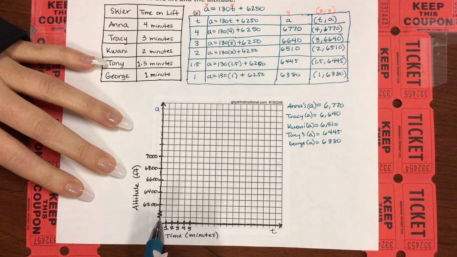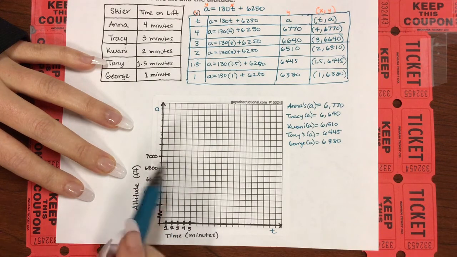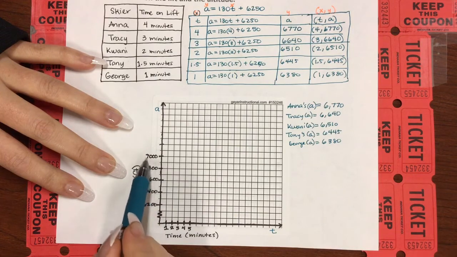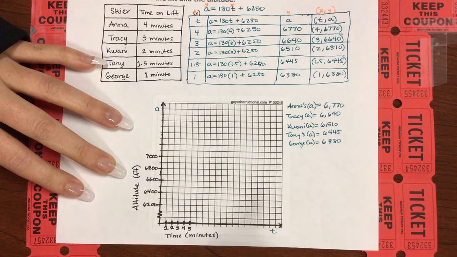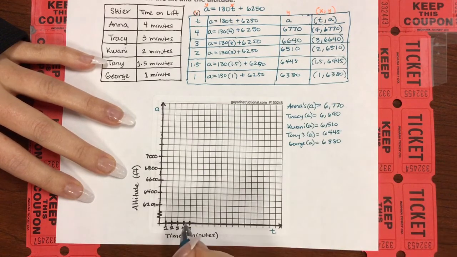Now look at here. It's really, really hard to graph something that's 6,000 or something. So what I did is I made a line and then this little squiggly. That means there's like a little break in the line. So what I'm doing is I'm going to skip, and I'm going to go up to 6,200, 6,400, 6,600, 6,800, and 7,000. And that's okay to do with graphs when you're dealing with these really, really big numbers like this. Okay, so here we go.